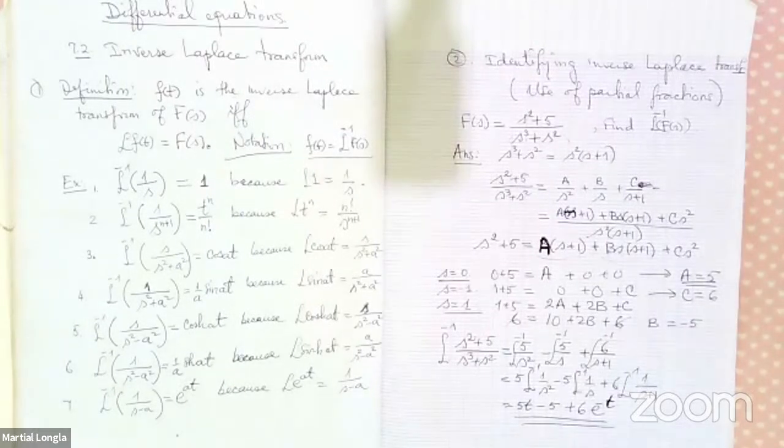Looks beautiful to me. Questions? Any questions? Can you just go over how to do the partial fraction part again? Again, do the partial fractions.